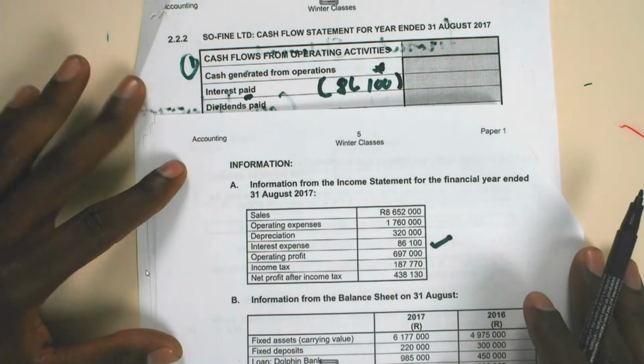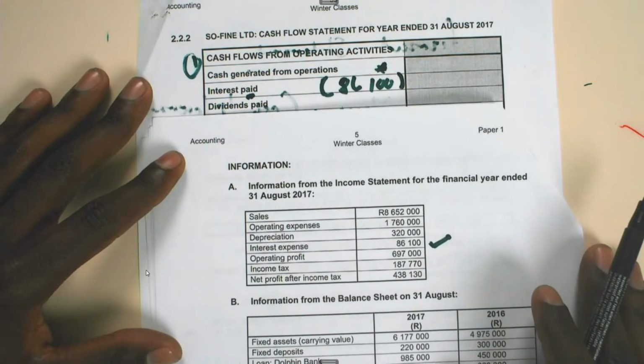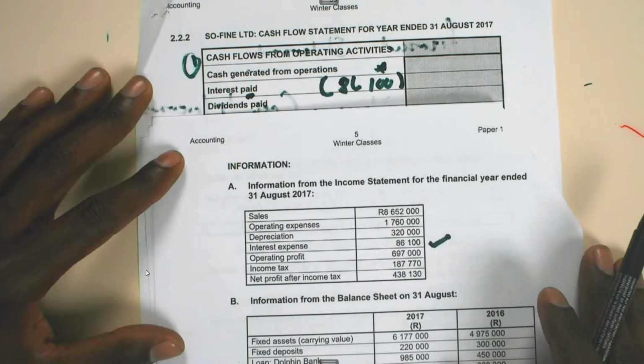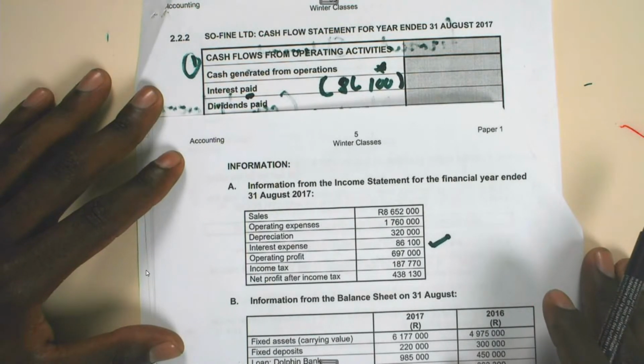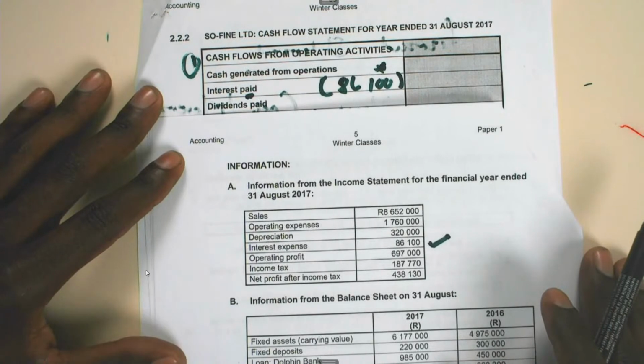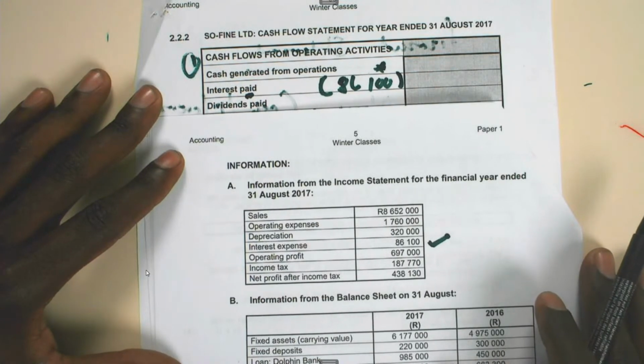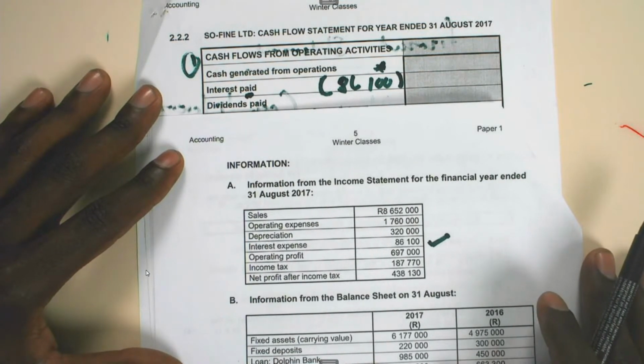In the dividends paid, we have two formulas that we can apply. The first formula will be the interim dividend plus the shareholders for dividends at the beginning of the year. That is how we can get the dividends paid. Or we can say the total dividends plus shareholders for dividends at the beginning of the year minus shareholders for dividends at the end of the year.